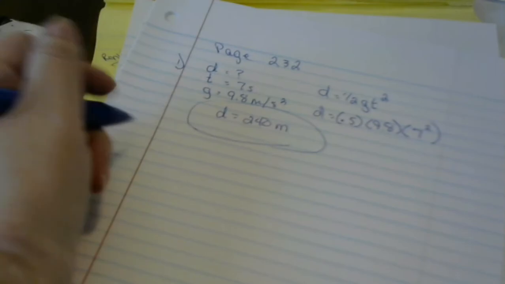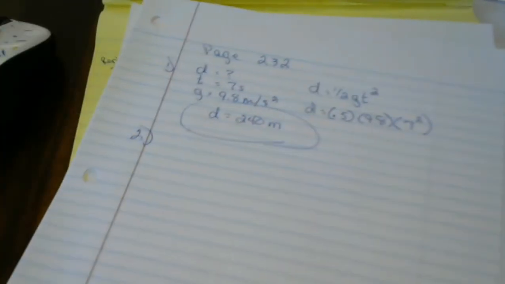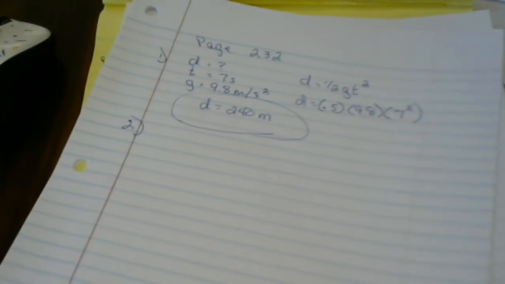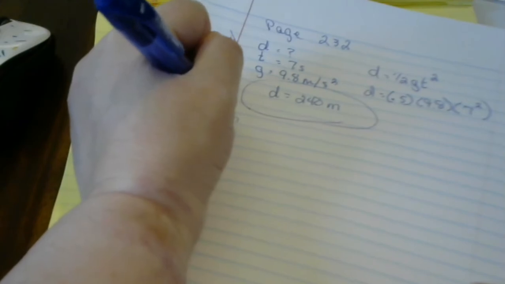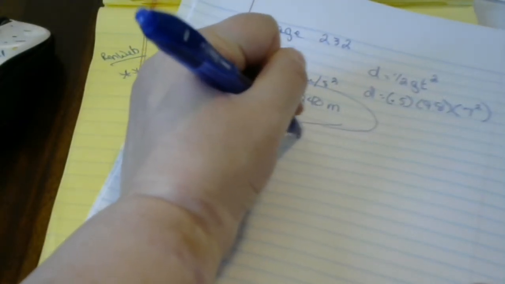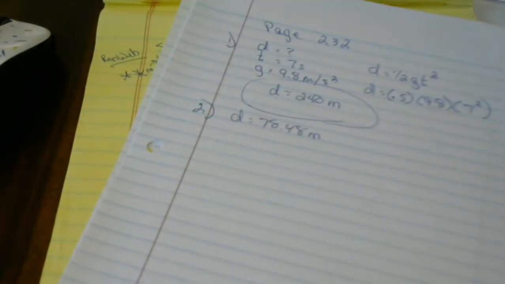A marble is dropped a distance of 78.48 meters. Let's go ahead and write that down. Okay, 78.48 meters. And how long does it take to fall? Okay.